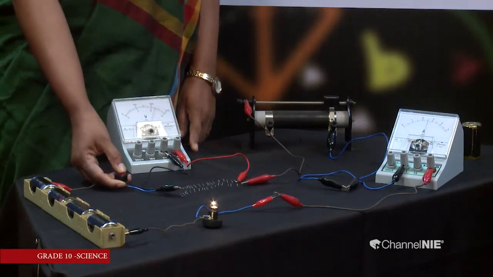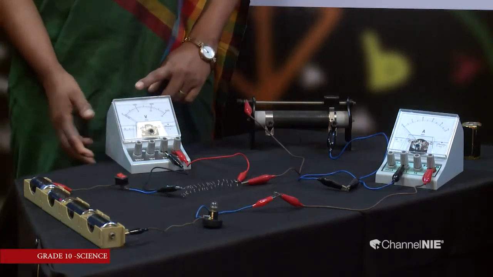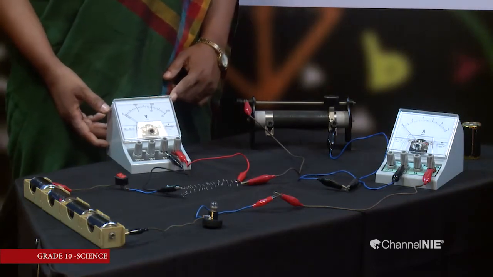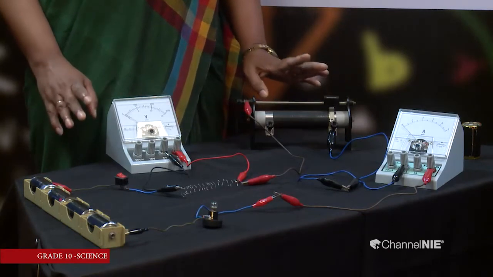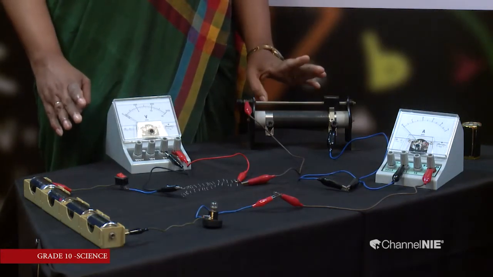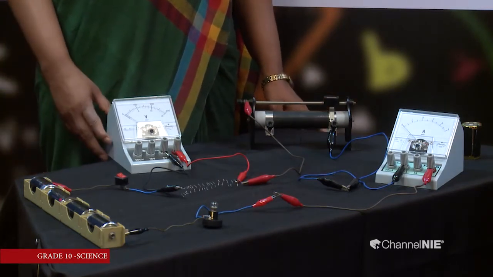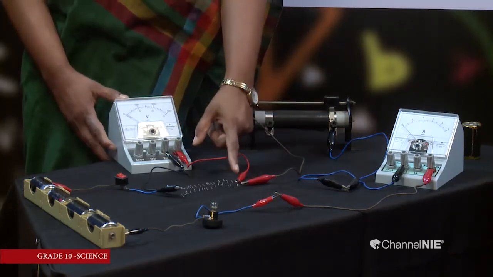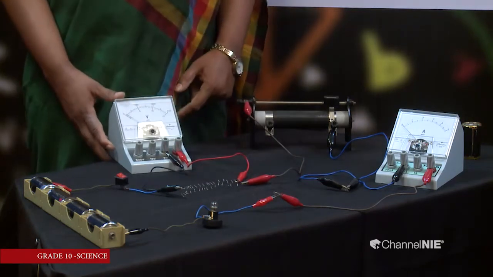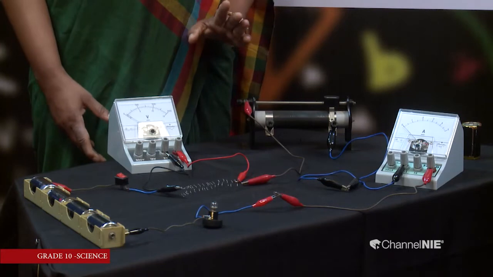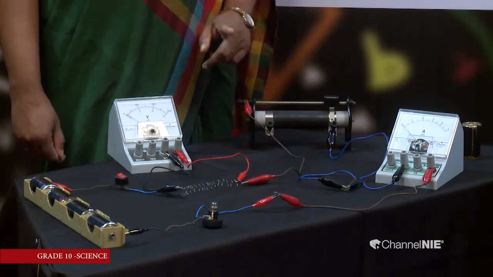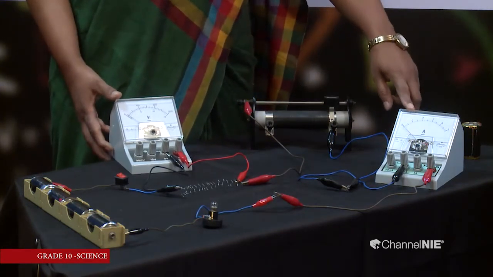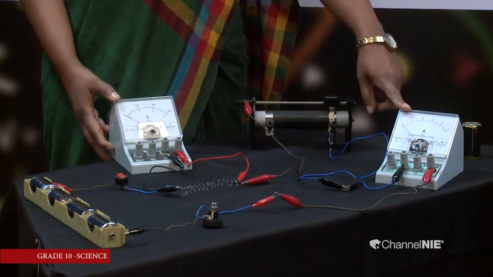Right. Children, now you can see again when the switch is off, the indicators are returning back to their original position. The purpose of arranging this circuit is to find the relationship between the current flow through this nichrome coil and the potential difference across it. For this particular activity, we need to record voltmeter readings and ammeter readings in 4 different instances.